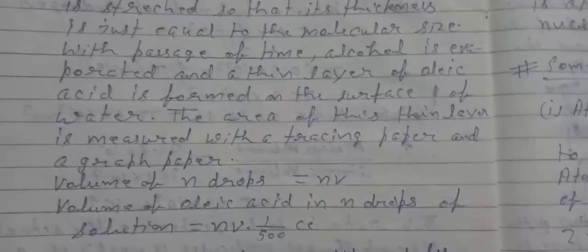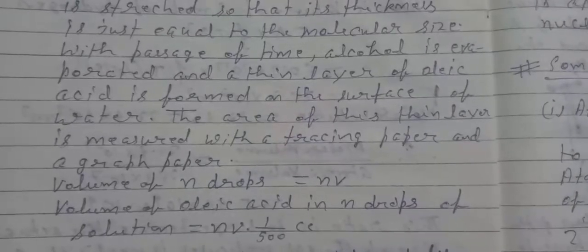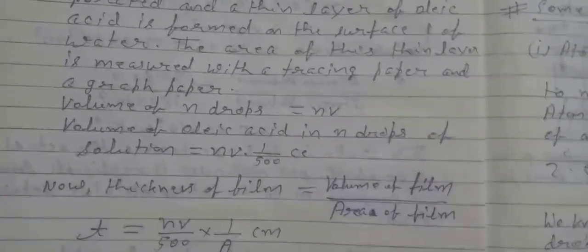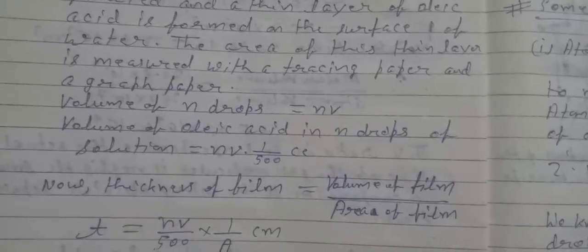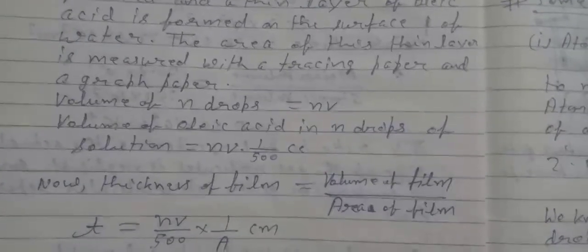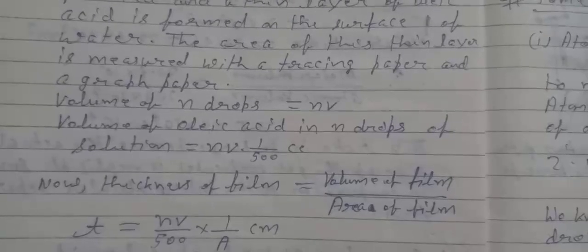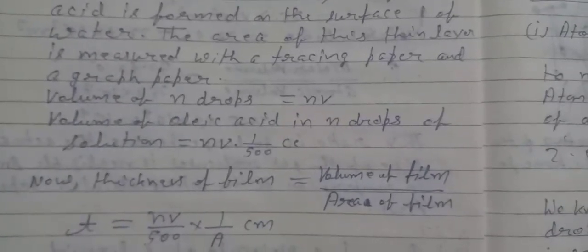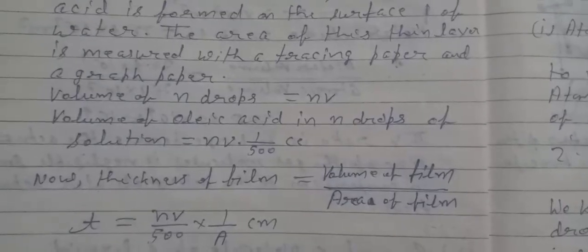The area of this thin layer is measured with a tracing paper and a graph paper. Let the volume of n drops equal n into V. Now the volume of oleic acid in n drops of solution is nV into 1 by 500 cc.